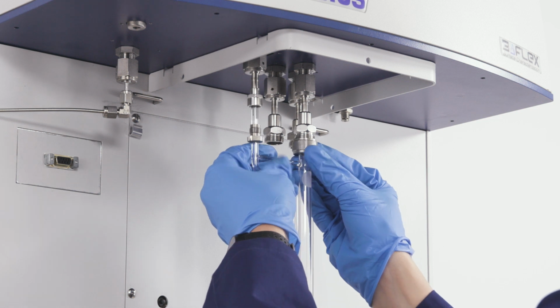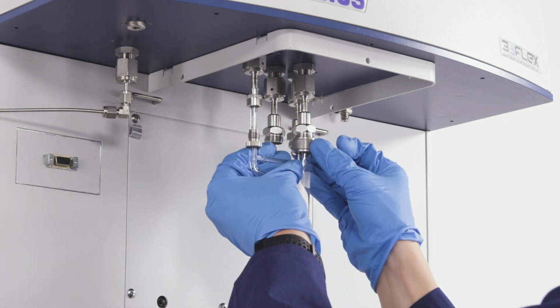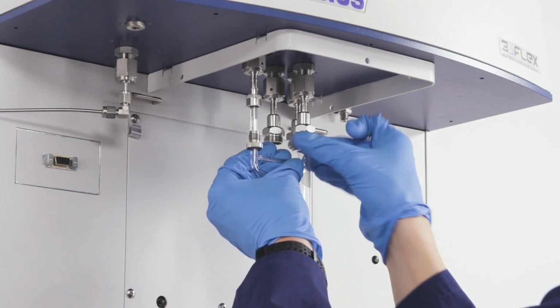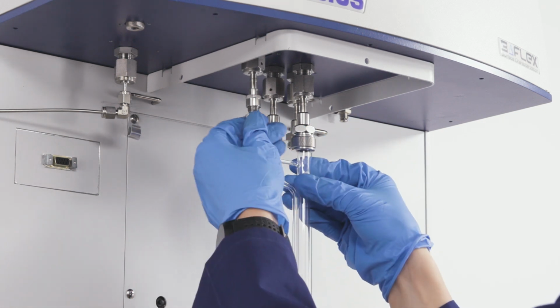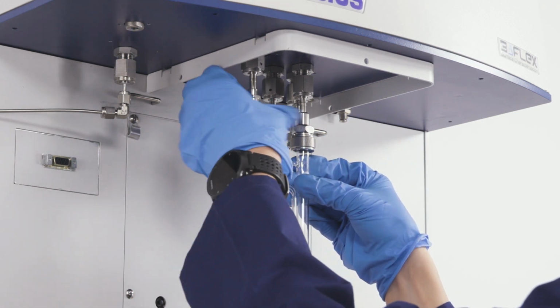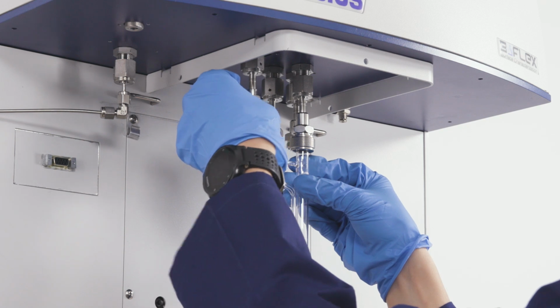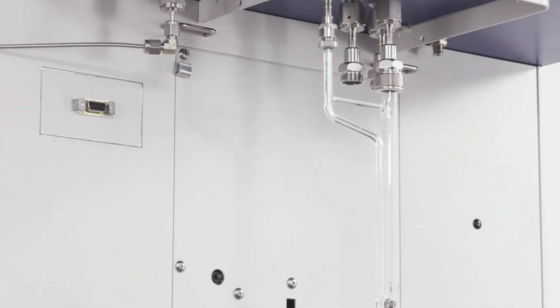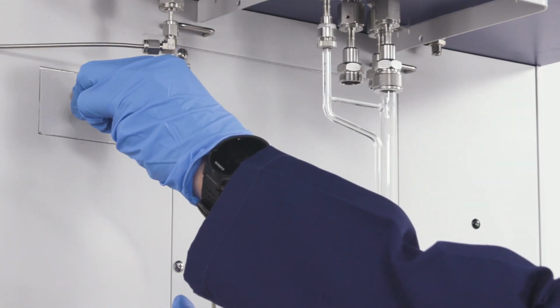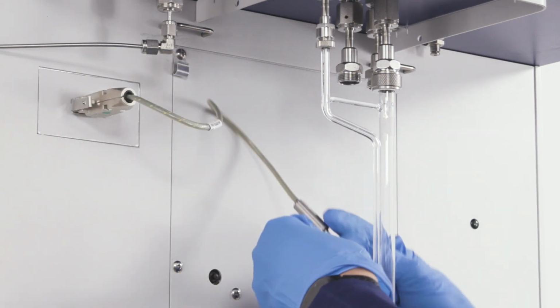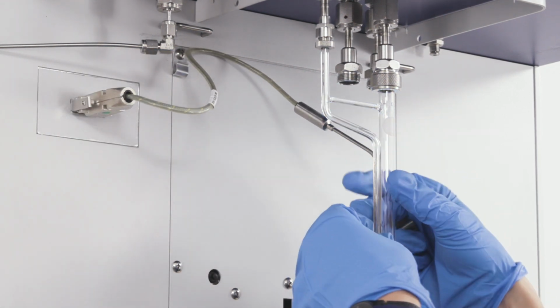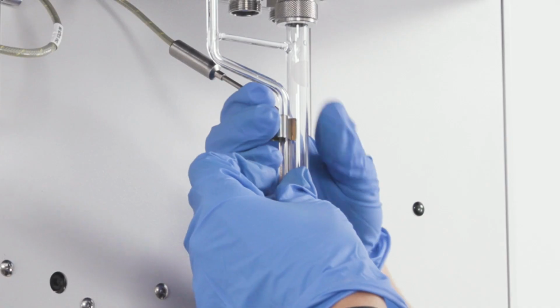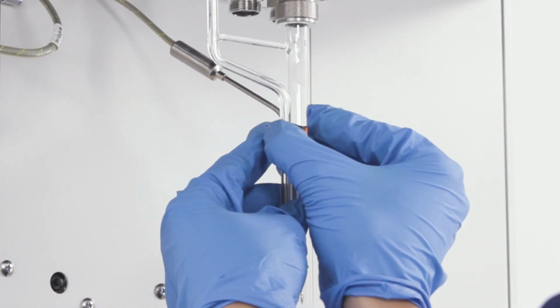Next, take the sample tube to the instrument and screw in the sample and exhaust ports. Take a thermocouple and attach it to the instrument. The temperature probe on the thermocouple sits on a ledge on the sample tube. Use a clip to secure it in place.